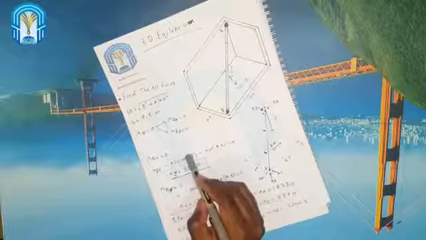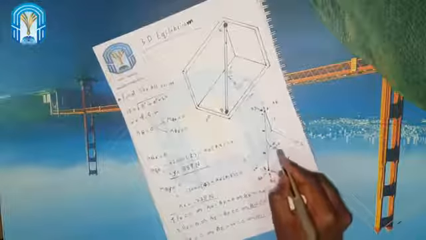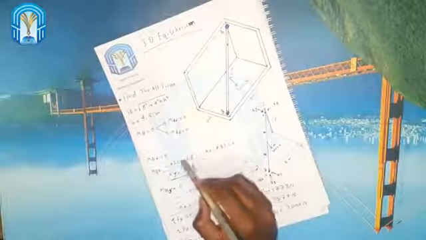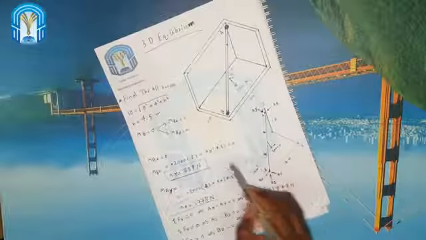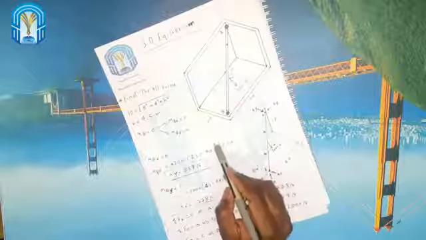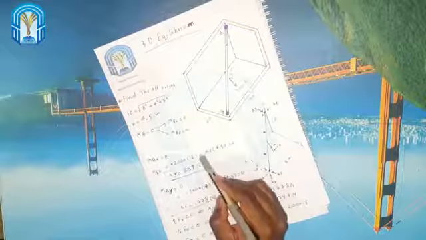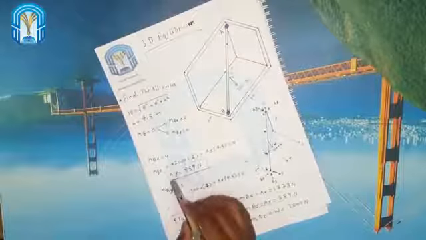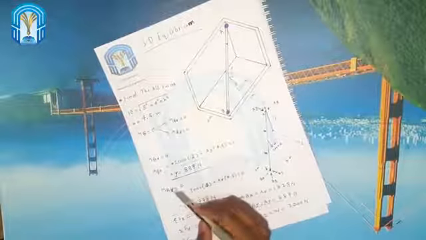The weight 2000 is multiplied by the distance 2 meters, positive because it's anti-clockwise, and AY multiplied by the distance y, negative because it's clockwise, equals 0. Then AY equals 889 Newton.